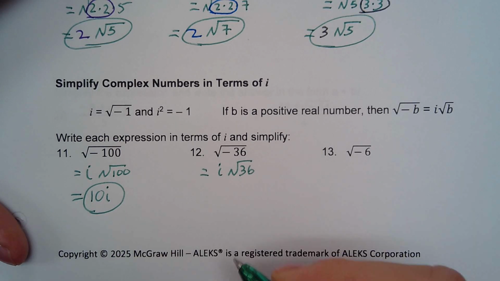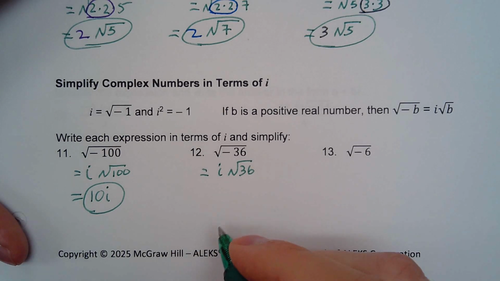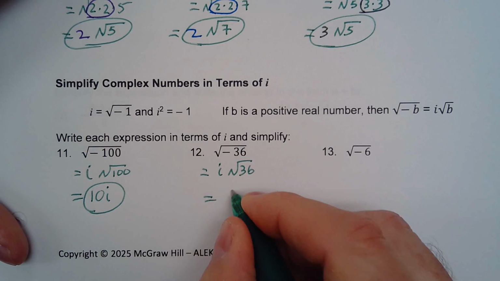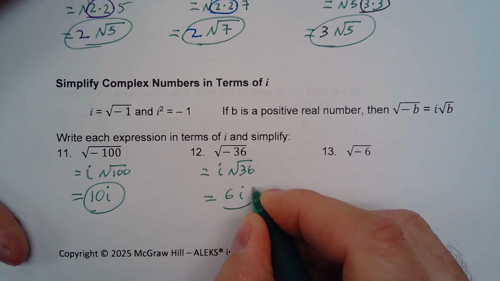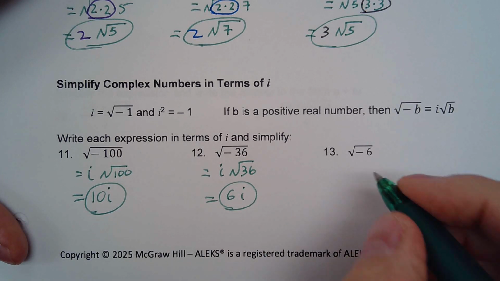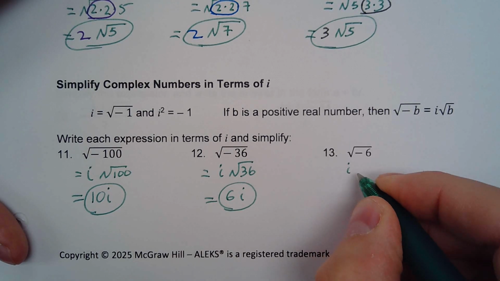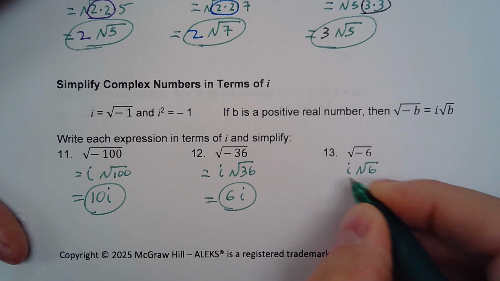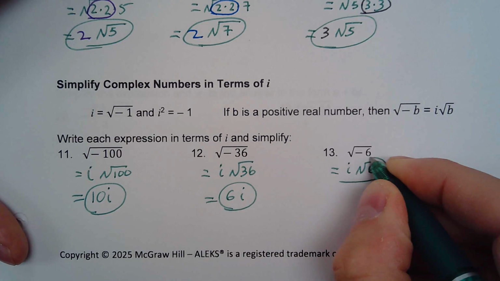Anytime you get that negative out, we write it in terms of i. Square root of 36 is 6, so we get 6i. And for that last one, that becomes i square root of 36. That we can't simplify any further, so that's our answer.